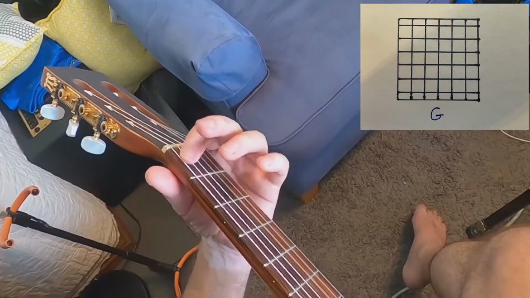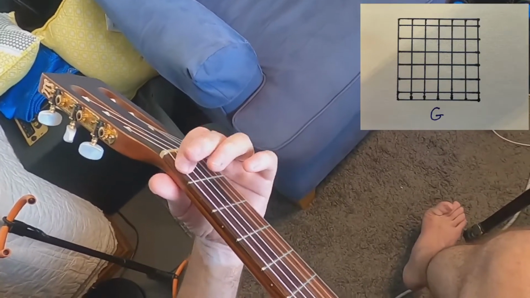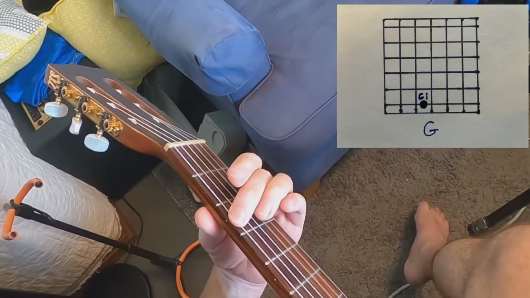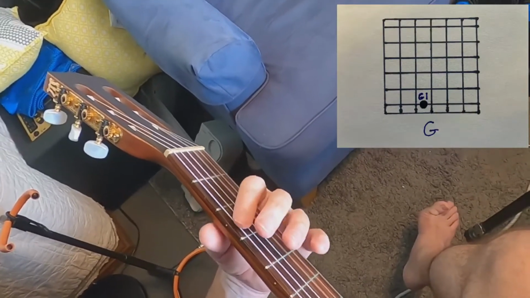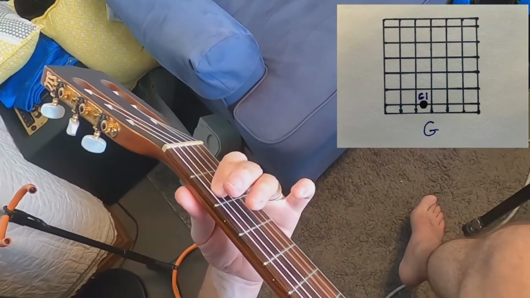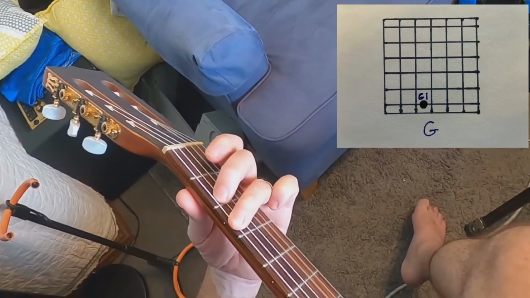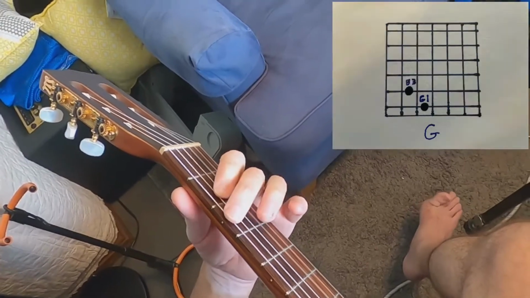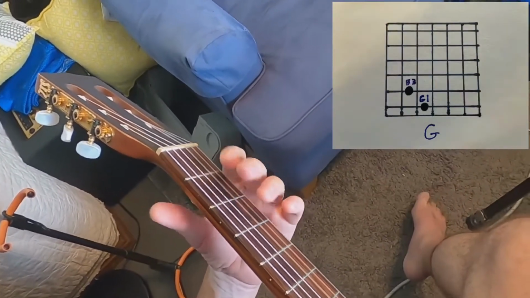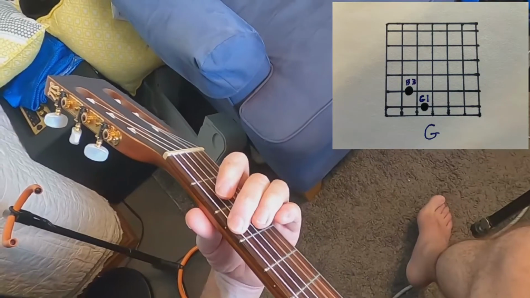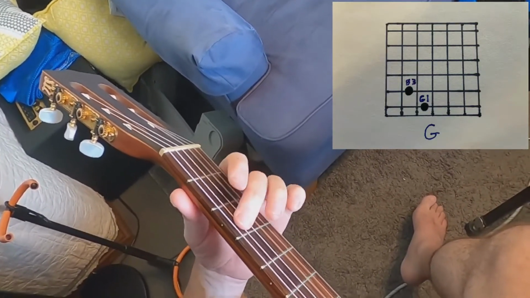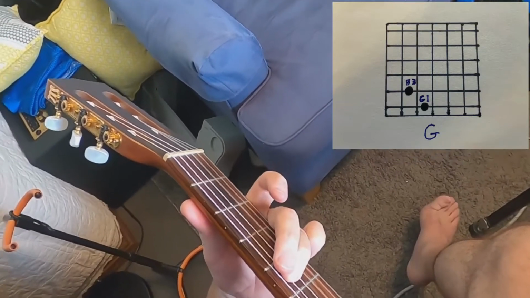This is an E string, so E, F, F sharp, G. There's our one note right there. And if we just play that, 1, 2, 3, we have a 3 right there. Right? So now we need a fifth. What would the fifth be? G, A, B, C, D.